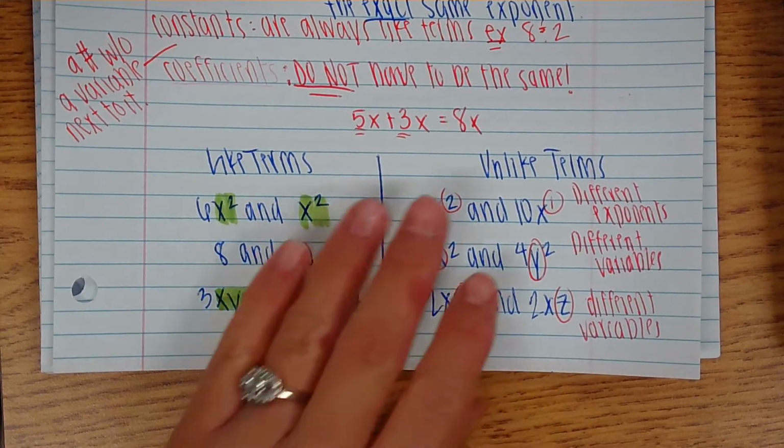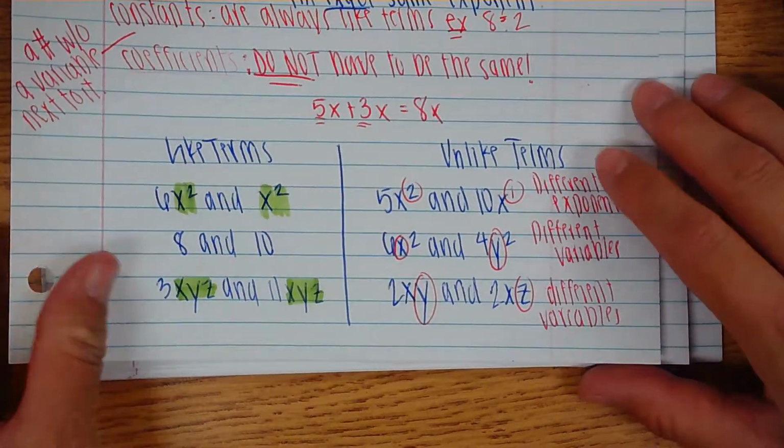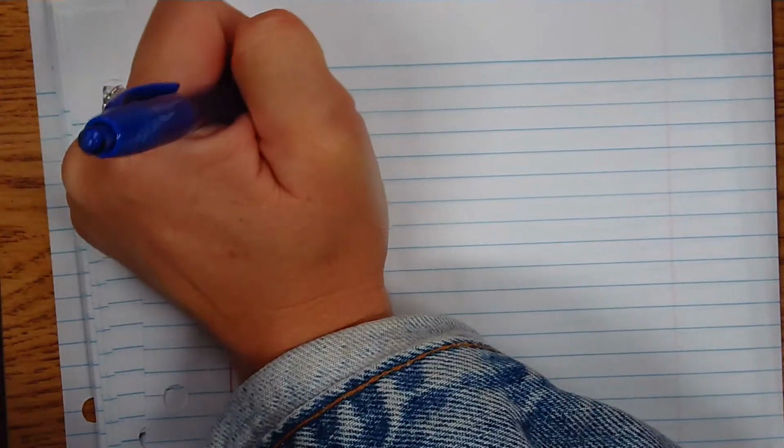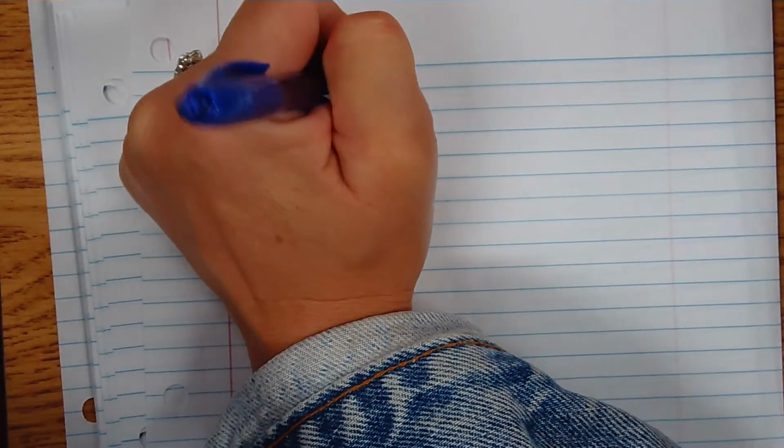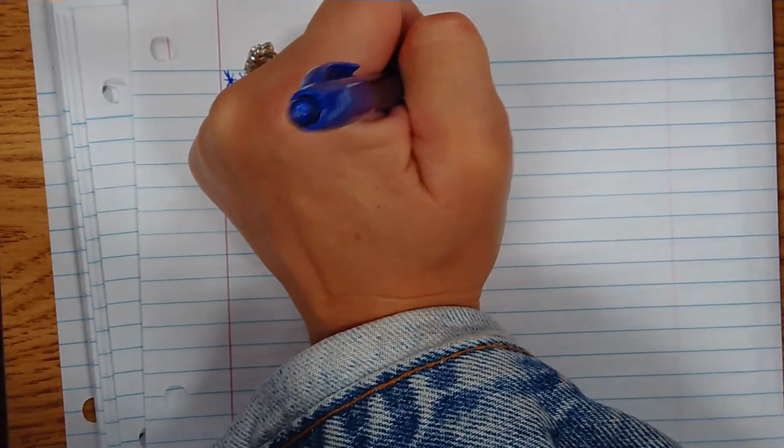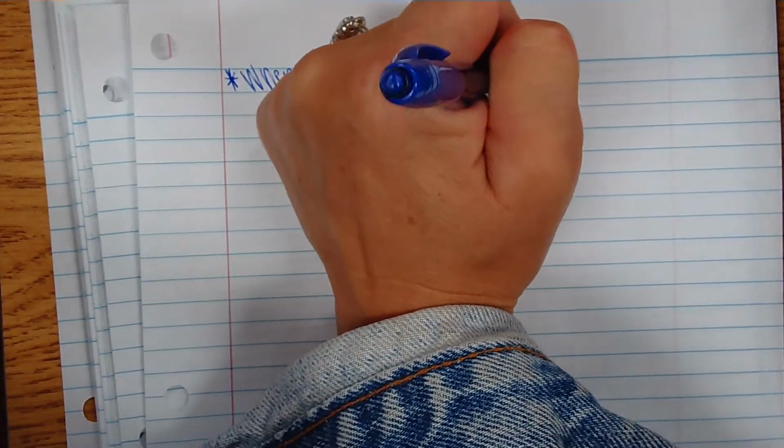Okay, so I am going to move on to the next page right here. And I just want you guys to know, oops, I turned my page of my notes. Hold on one second. I want you to know that when combining like terms, this is very important. When combining like terms, add and subtract the coefficients, and the variables stay the same.